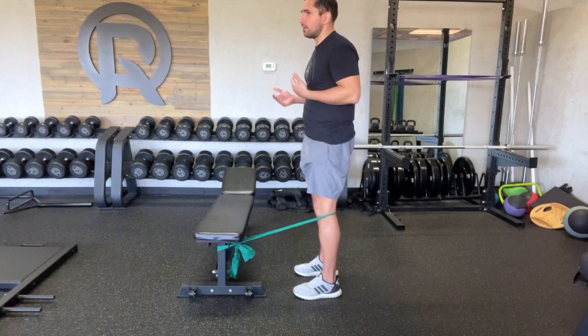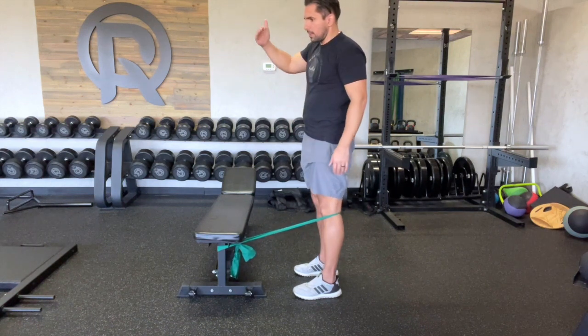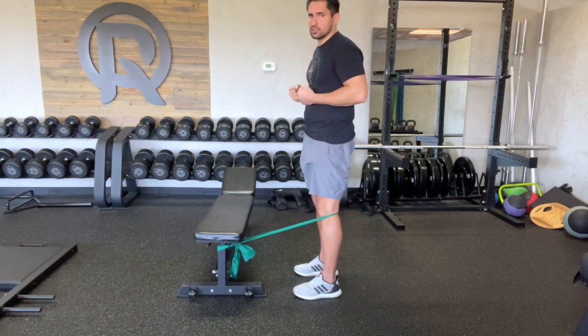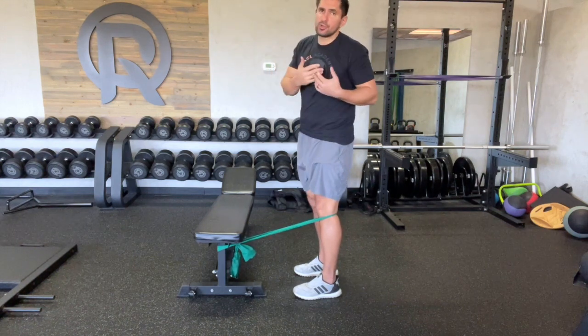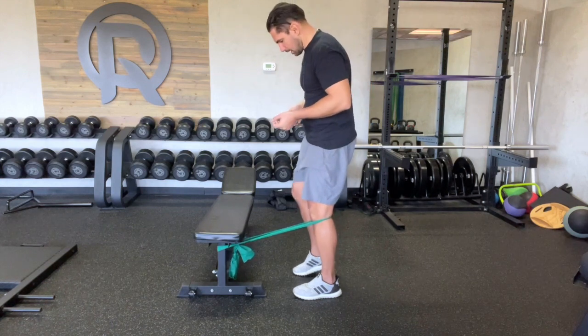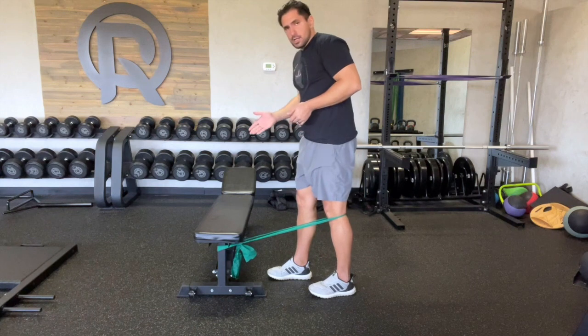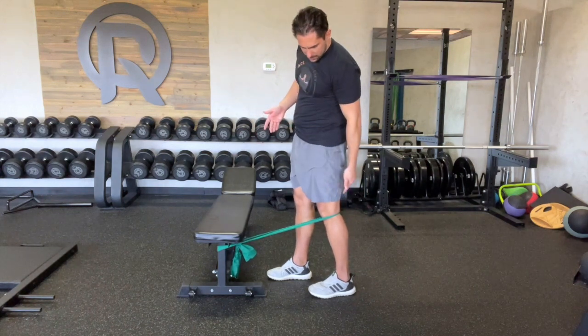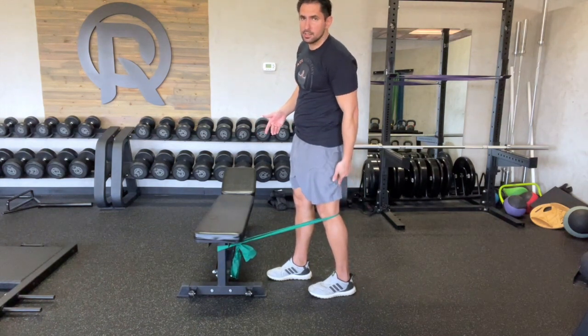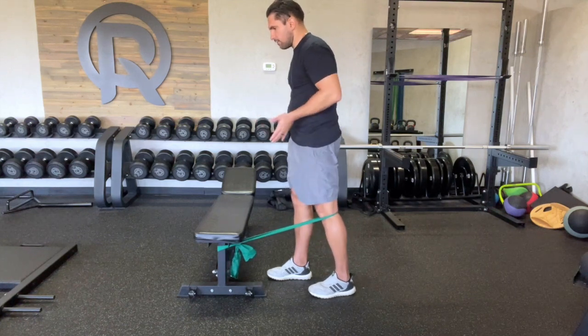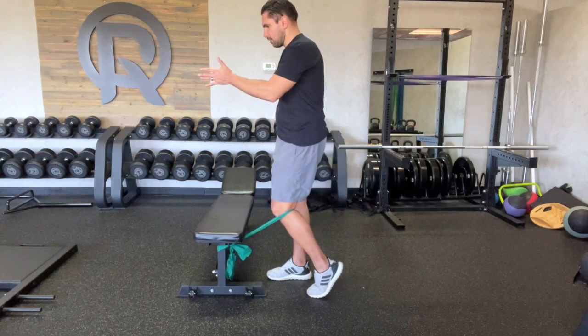As this gets better, you can go up in band resistance. This way you can get some more power behind your knee contractions. But now you can help with the gait pattern. And how this would work is the other leg's going to come forward a little bit, and this leg's going to be slightly back. So it'll mimic the proper gait pattern where if I were to advance this leg, I'd be taking a step up, right?